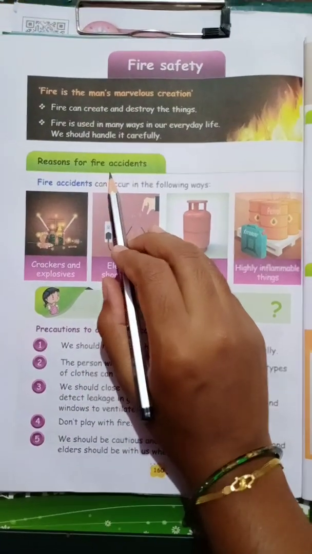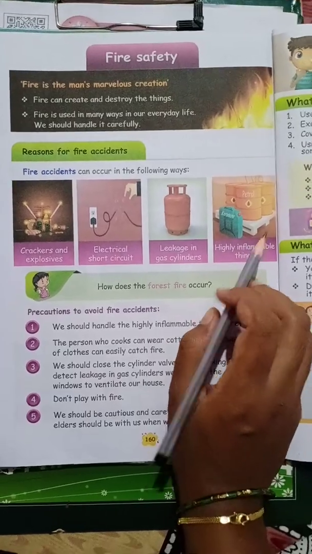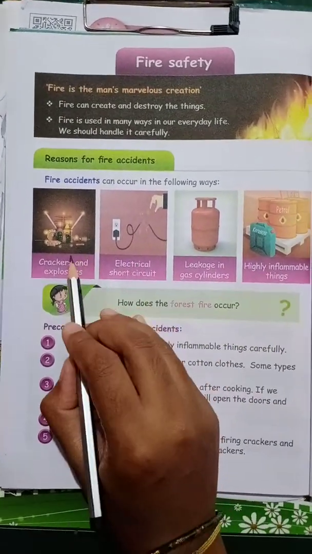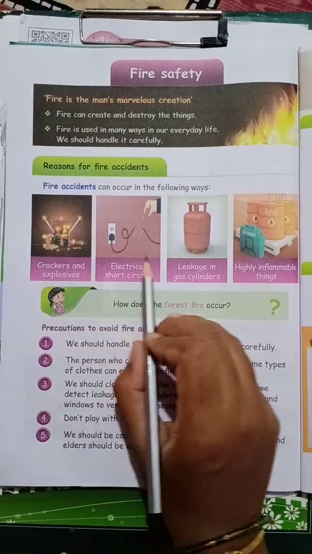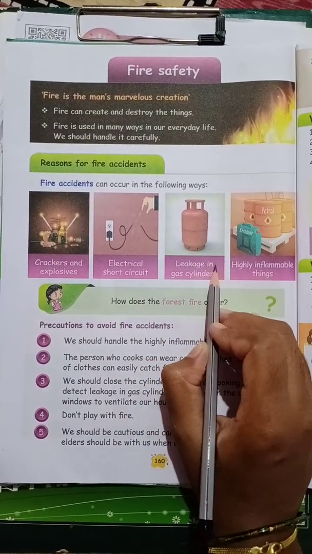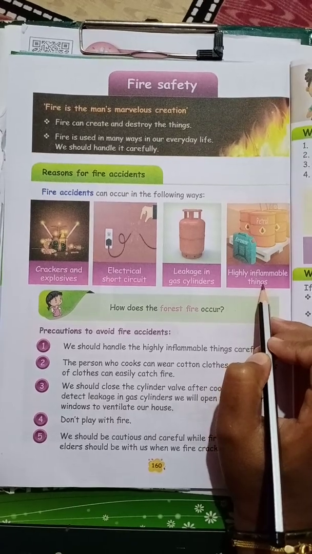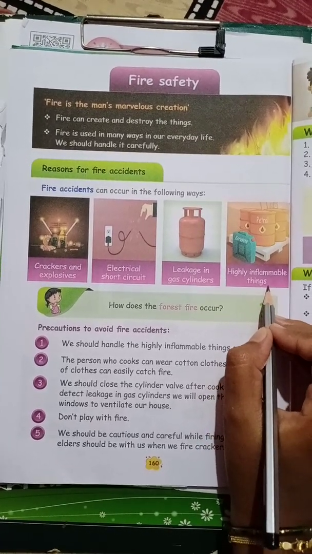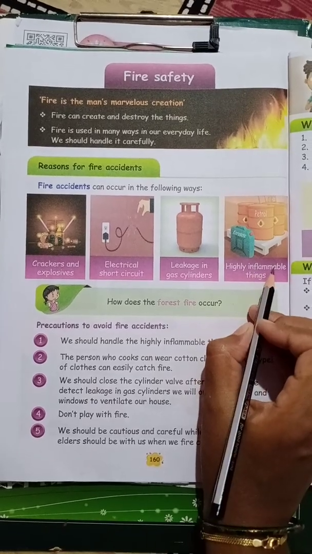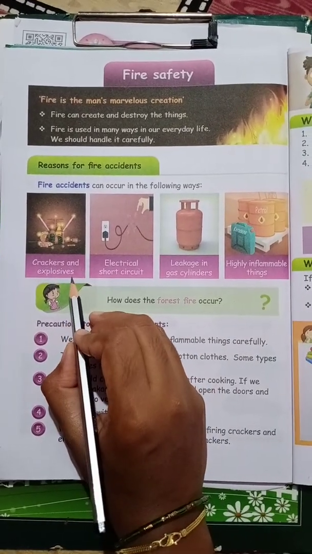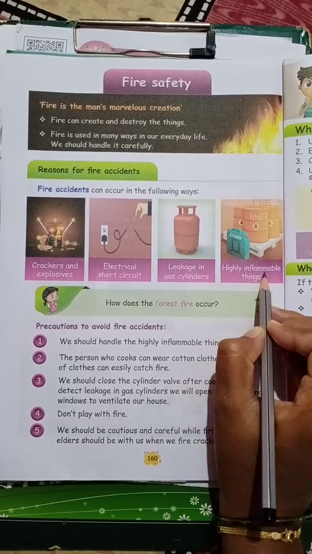The reasons for fire accidents. Fire accidents can occur in the following ways: crackers and explosives, electrical short circuits, leakage in gas cylinders, and highly inflammable things. What are highly inflammable things, children? The things which can easily catch fire. So what are the reasons for fire accidents, children? Crackers and explosives, electrical short circuits, leakage in gas cylinders, and finally highly inflammable things.